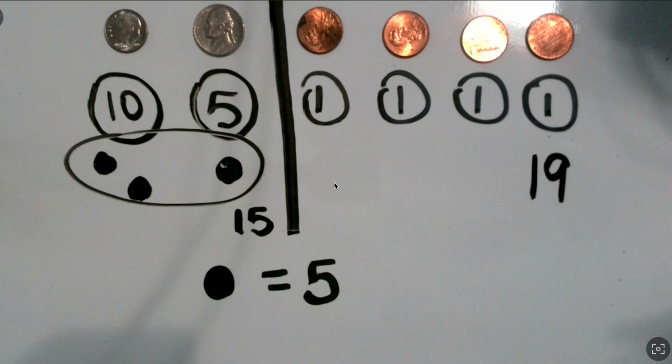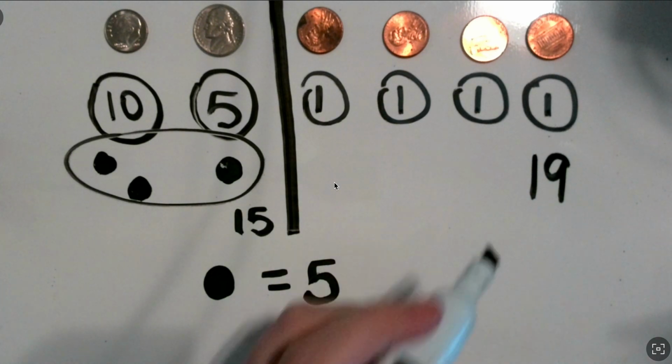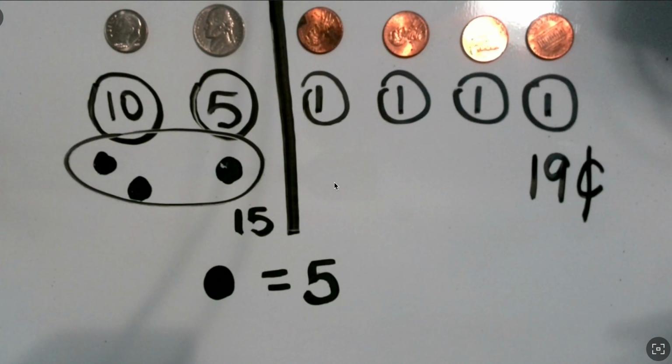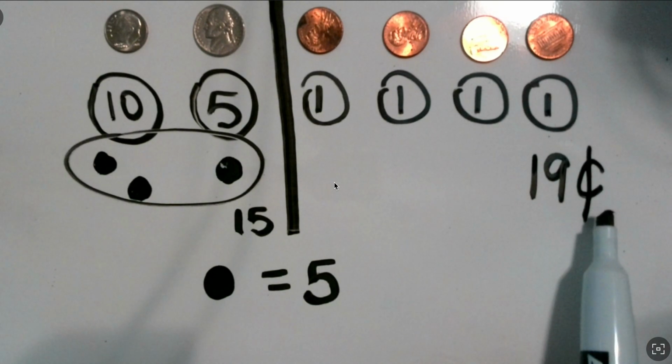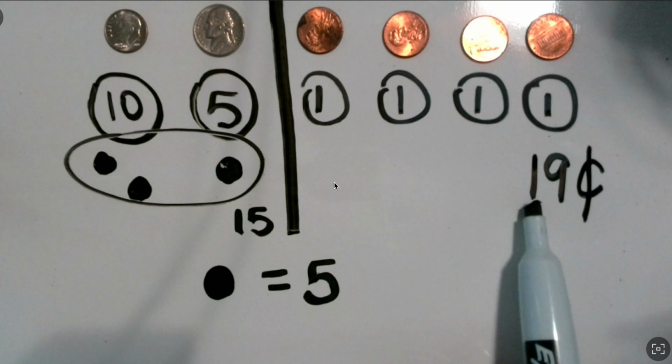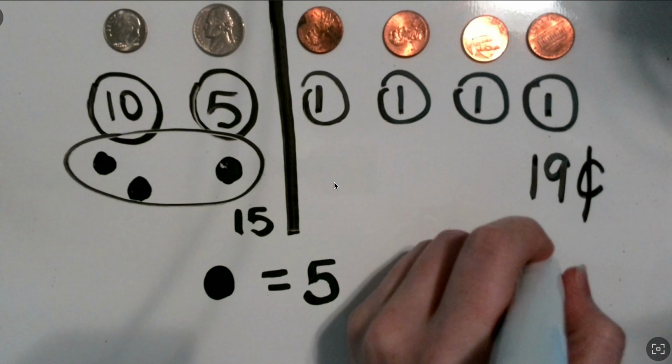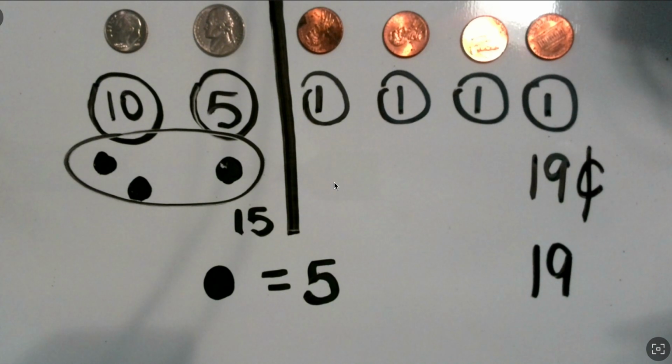Now let's talk about how we write it with the cent sign and the dollar sign. Let's start nice and easy. The cent sign, you just have to add it after the number. There isn't anything special. Remember that your C goes after, like you read it, 19 cents. Now, if I want to write 19 cents with the dollar sign, remember that we have to put a dollar sign and that fancy decimal point.